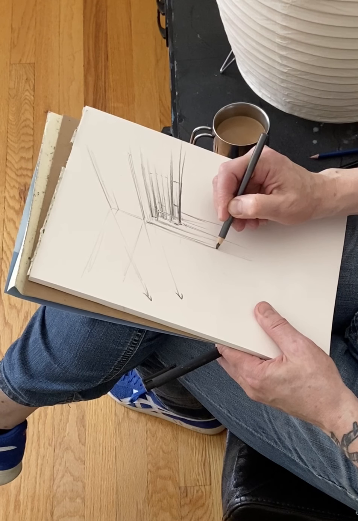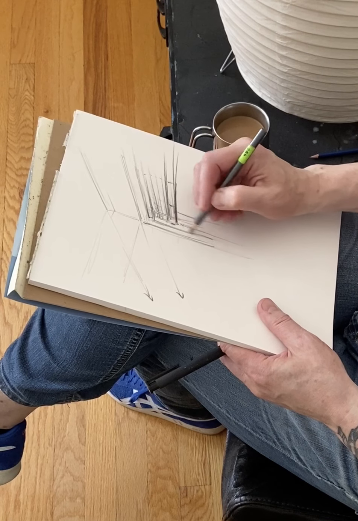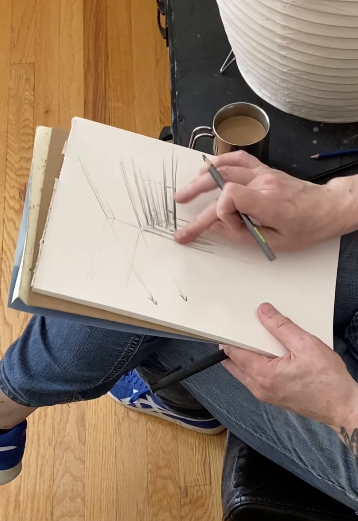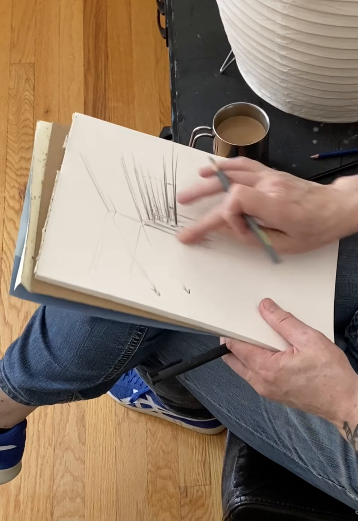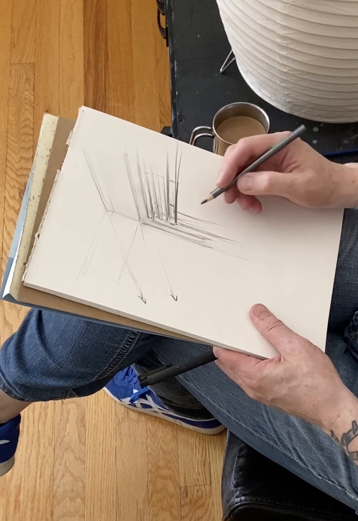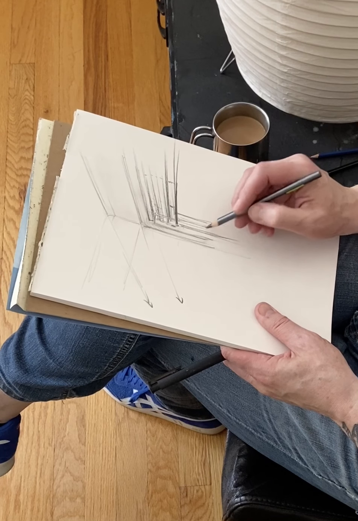So here's the edge of the frame. Still, I keep thinking that I'm drawing this small, and I'm not drawing it as small as I think I am, but this is all right. The window is complicated. I've got about this much space.